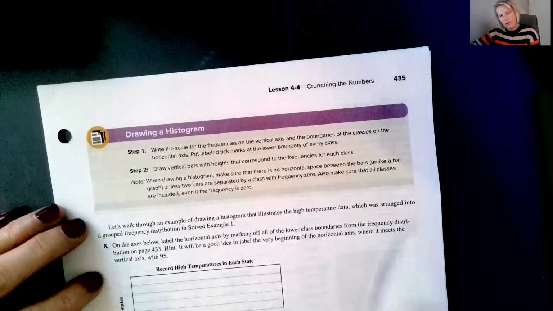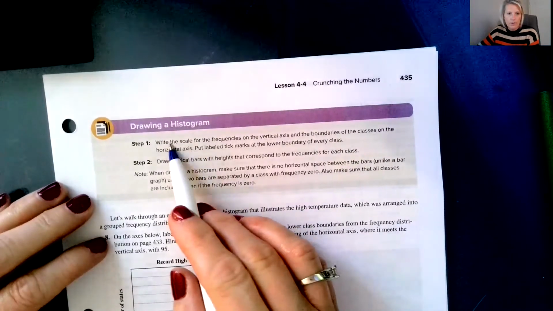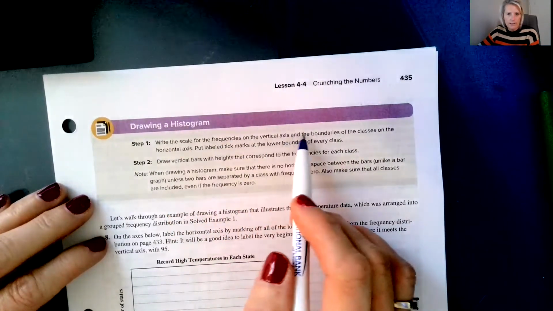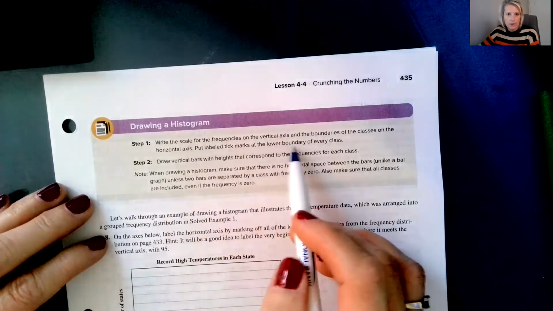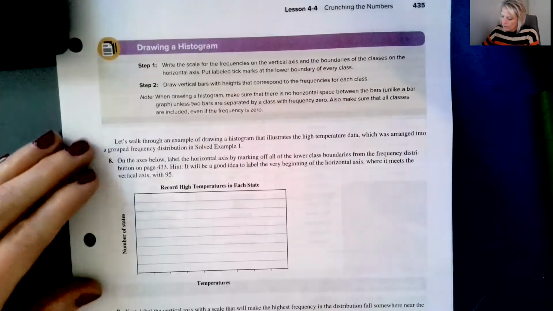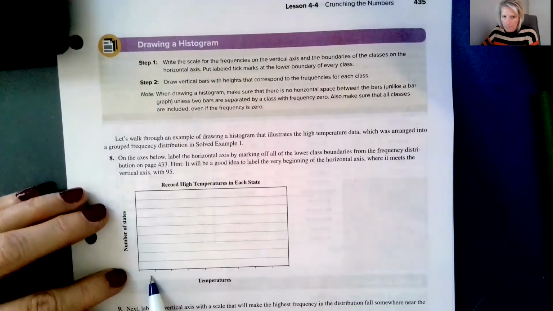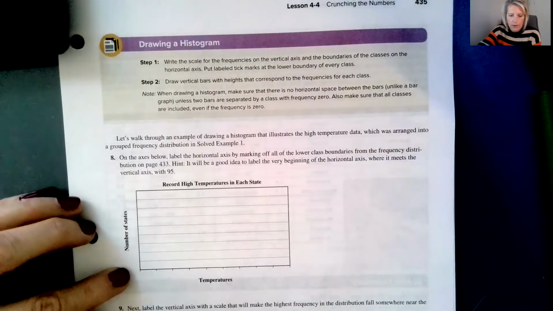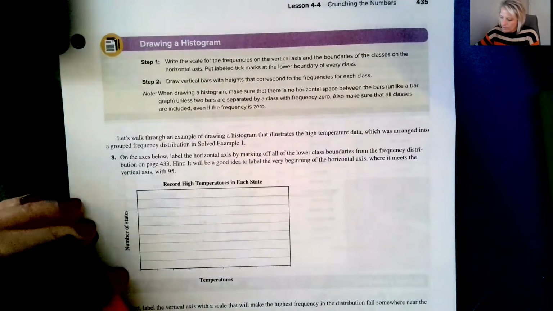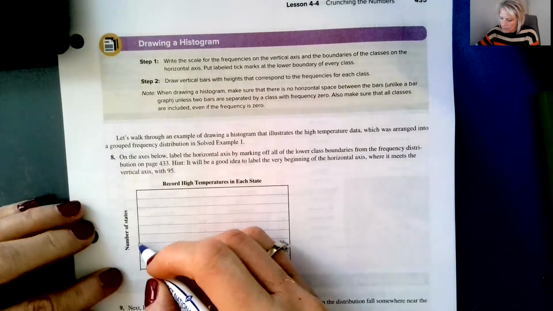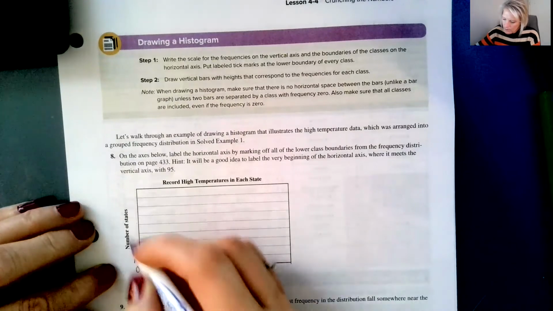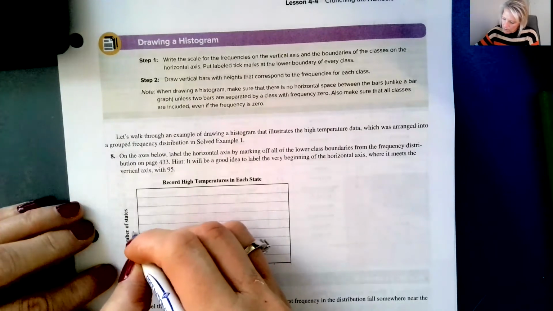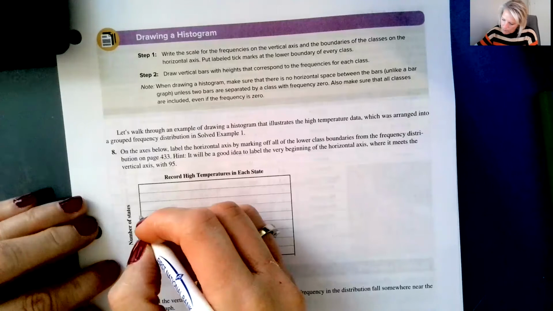Okay, so here is how we draw a histogram. Write the scale for the frequencies on the vertical axis and the boundaries of the classes on the horizontal axis. Put labeled tick marks at the lower boundary of every class. So I'm going to have frequencies from anywhere from 2 to 7. So we've got 1, 2, 3, 4, 5, 6, 7. Okay, so we're going to start with 0 there and go 1, 2, 3, 4, 5.